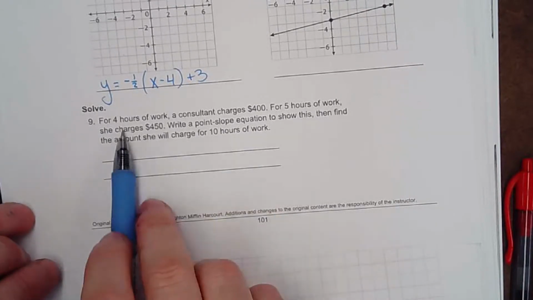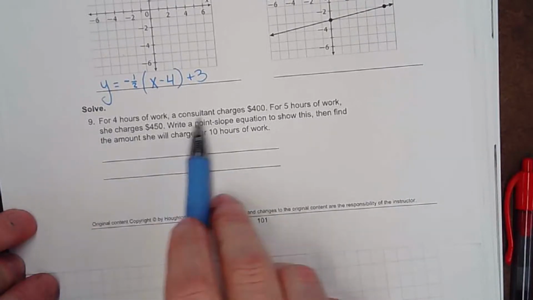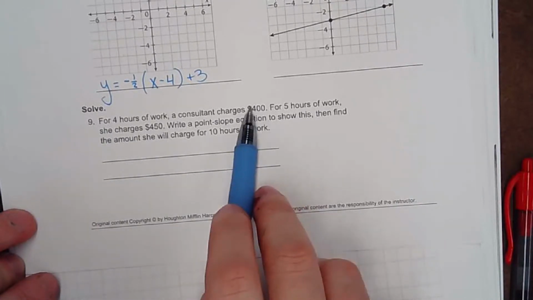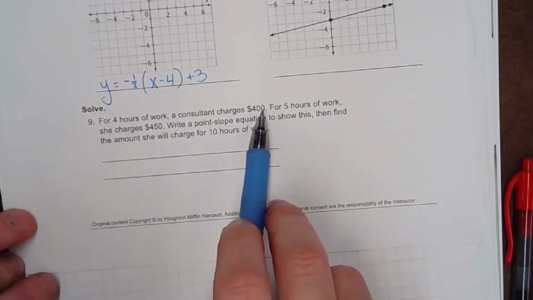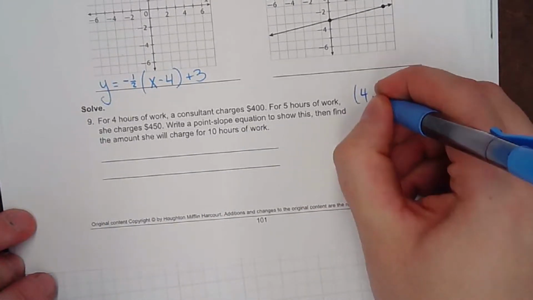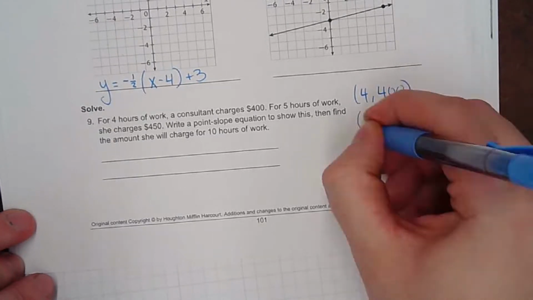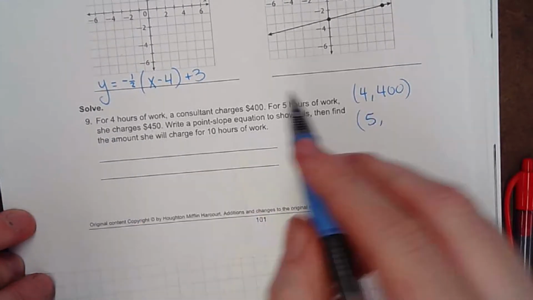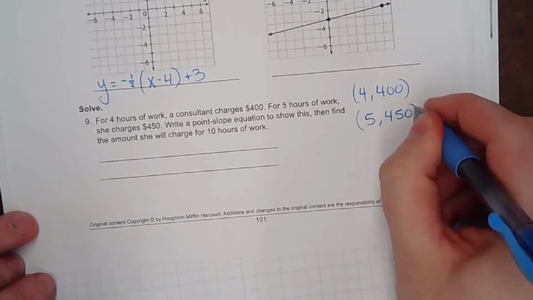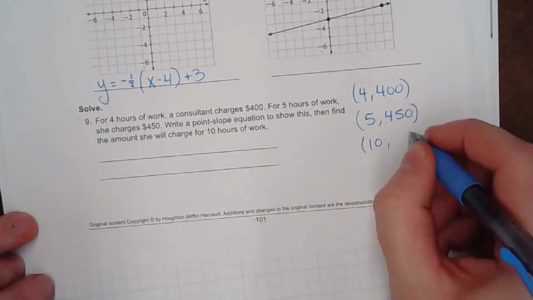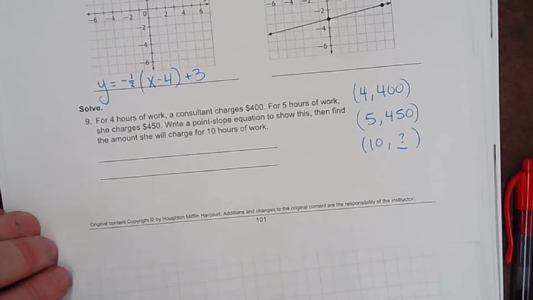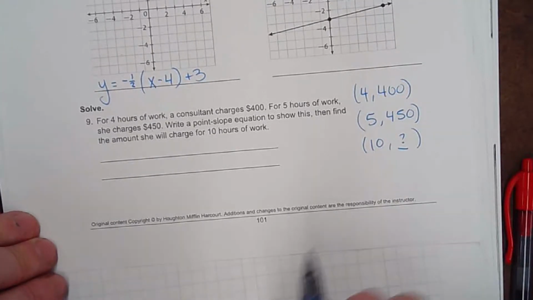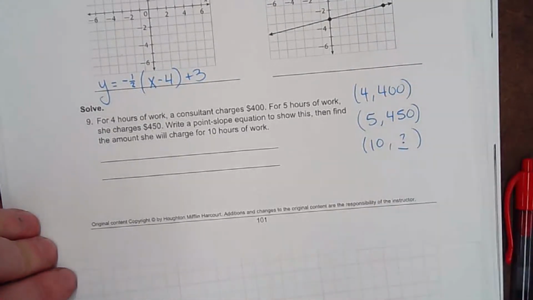All right, so x is going to be our hours of work, and y is going to be the output, 400. So x is 4, y is 400, that's a coordinate. And we know that 5 is our x value, and it produces 450 for the y value. Now they want to know about 10, so we don't know what this is. That's a question mark. But we can use our formula once we've created it to find out what 10 hours of work will get us.